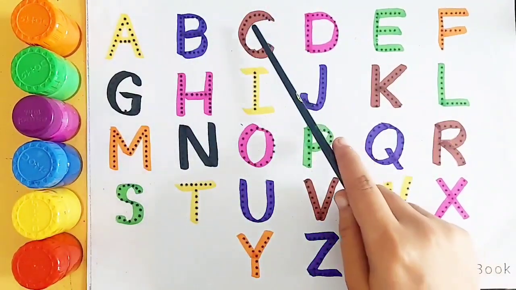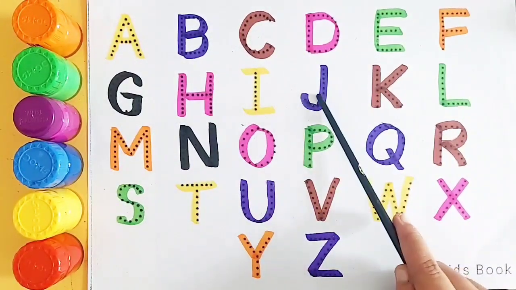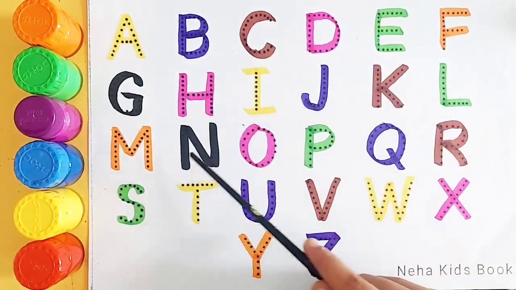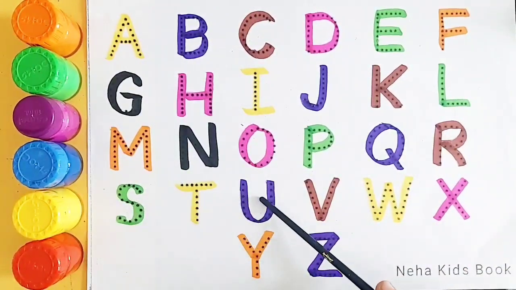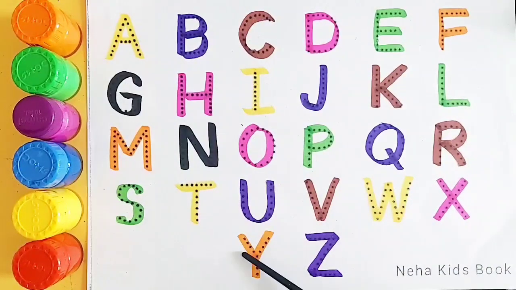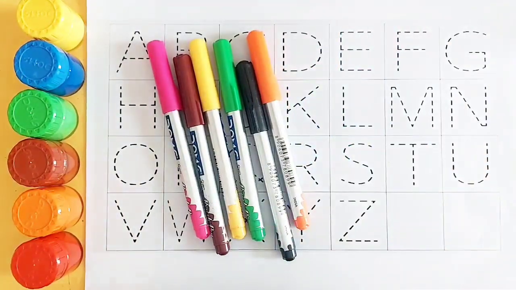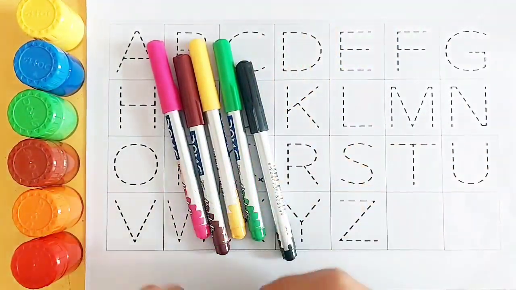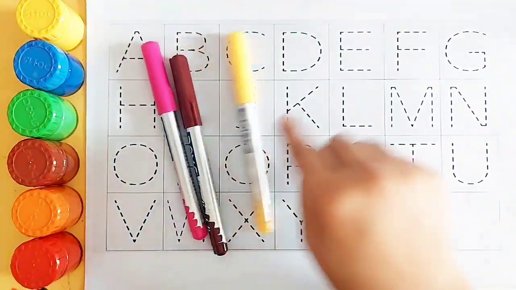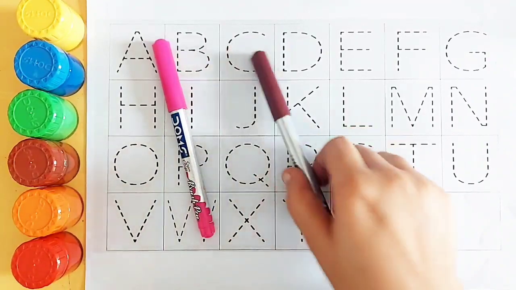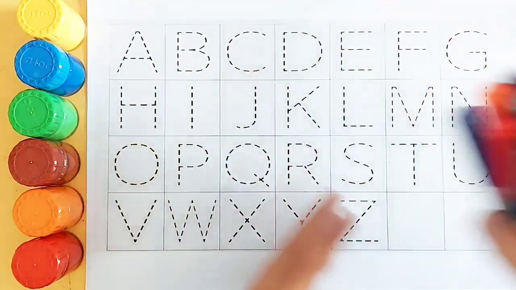A, B, C, D, E, F, G, H, I, J, K, L, M, N, O, P, Q, R, S, T, U, V, W, X, Y. Sea green color, sky blue color, orange color, black color, light green color, yellow color, brown color, pink color.